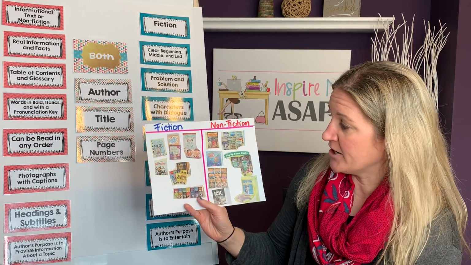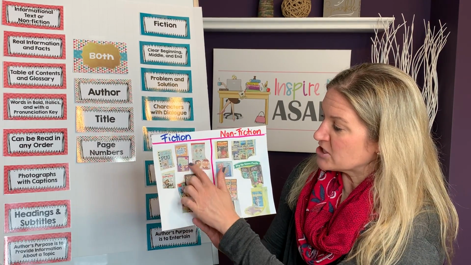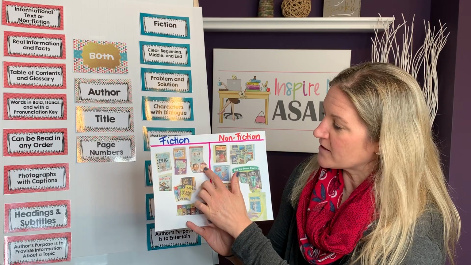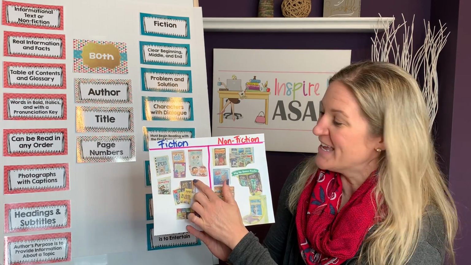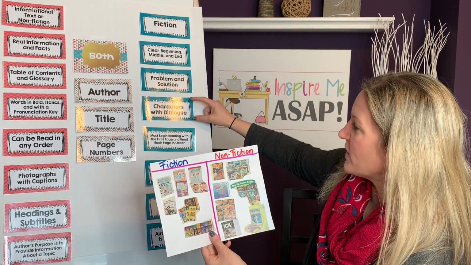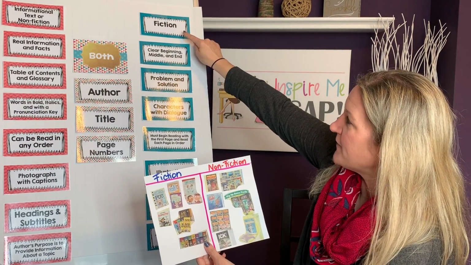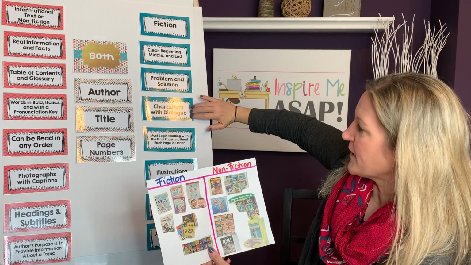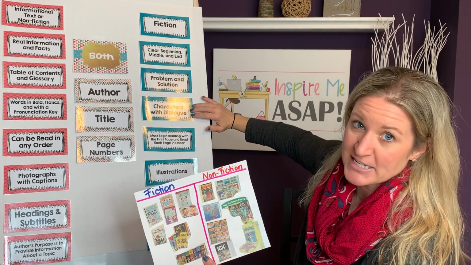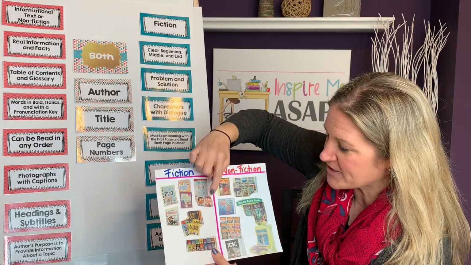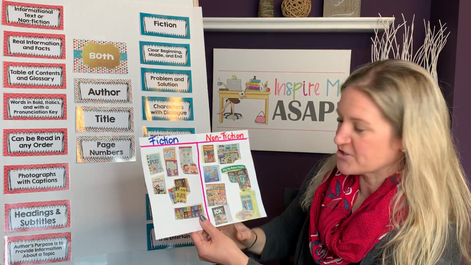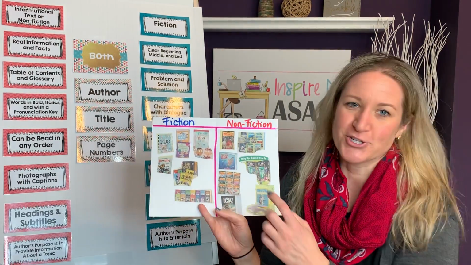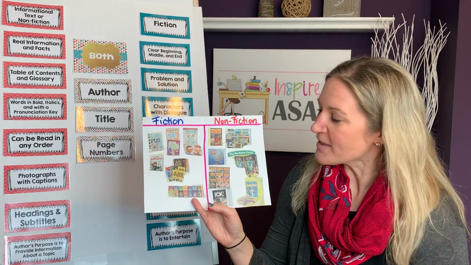If you can see here, some kids took it a step further and they even cut out those characters, because that is one of the things that we identified for a fiction genre book. Fiction books have characters that talk, characters with dialogue, so I thought it was fun that the characters were in that picture on the T-chart.